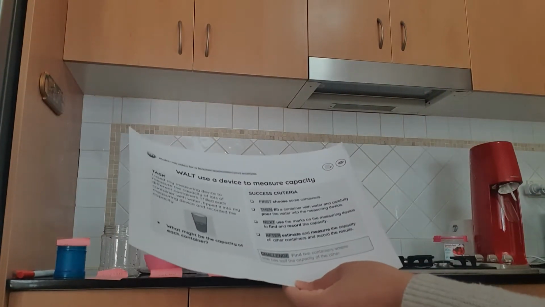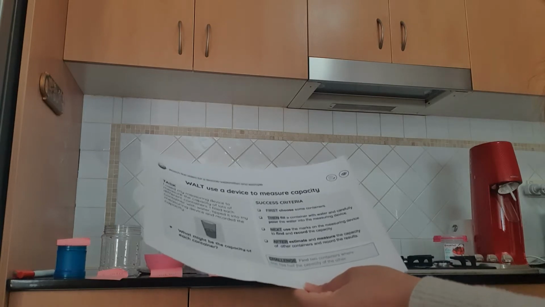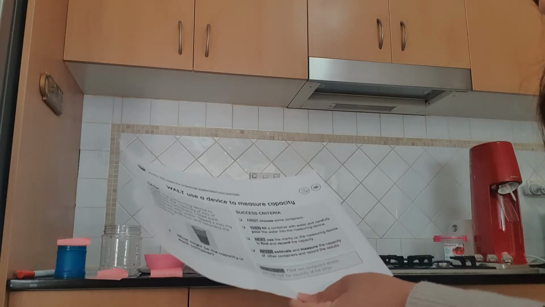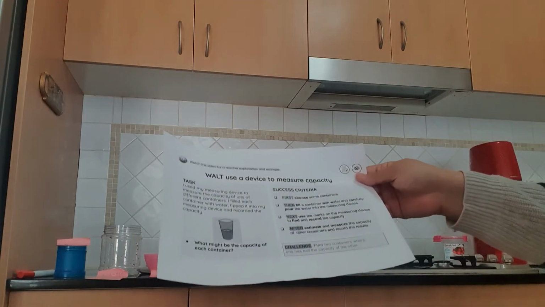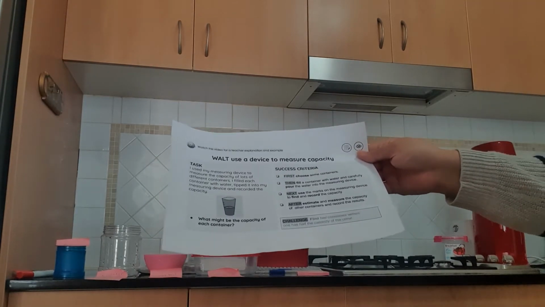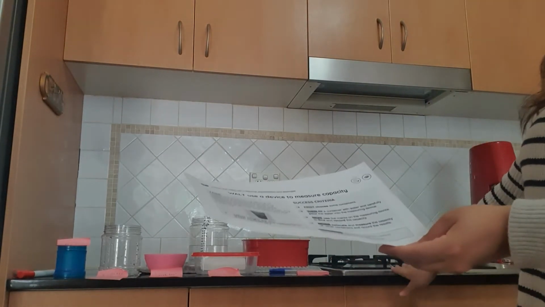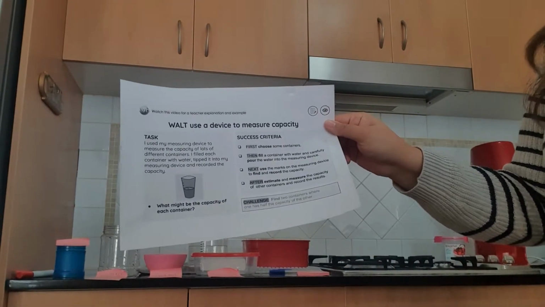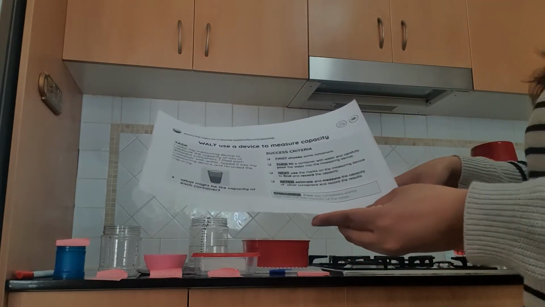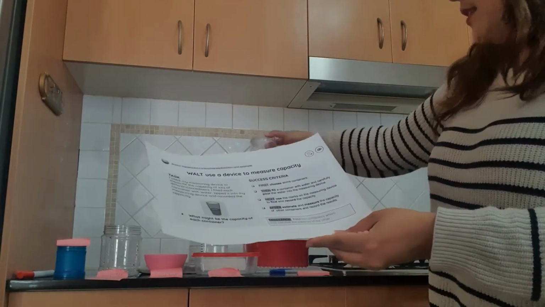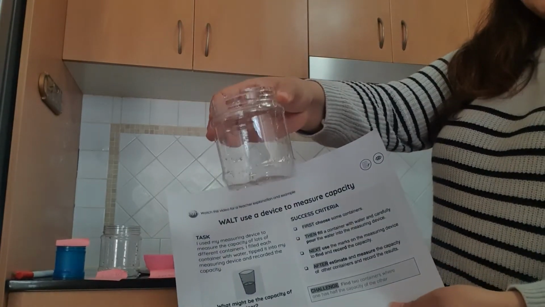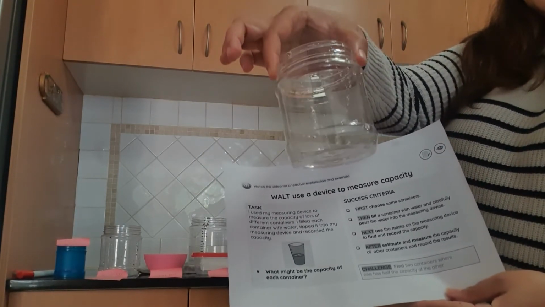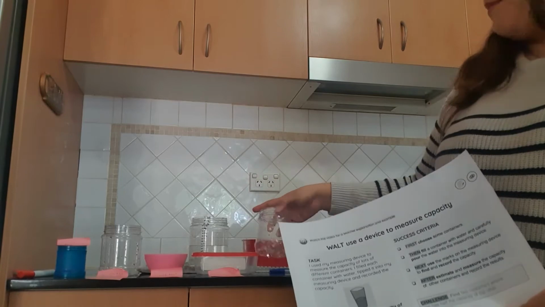Use the marks on the measuring device to find and record the capacity. After, estimate and measure the capacity of the containers and record the results. So, estimate and measure the capacity. So, I've used my measuring device to measure capacity, and so I then might look at some other containers such as this container here, and I now need to estimate by guessing, making a good guess of the capacity of this container if I were to measure it using my measuring device.